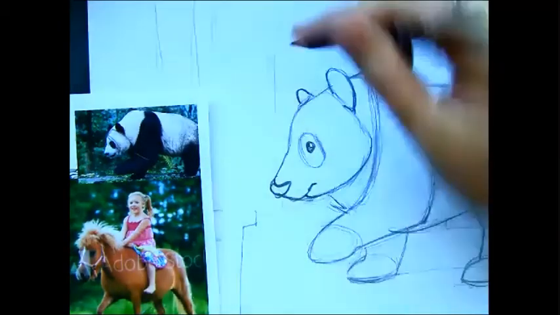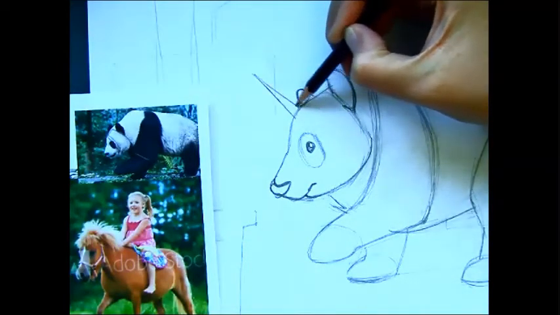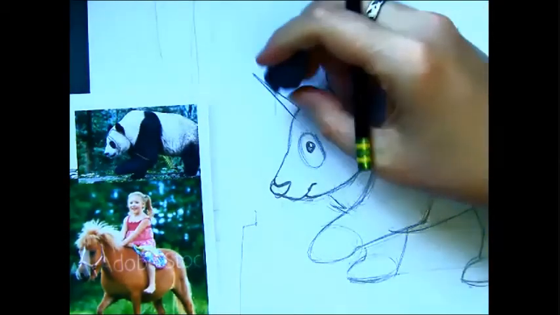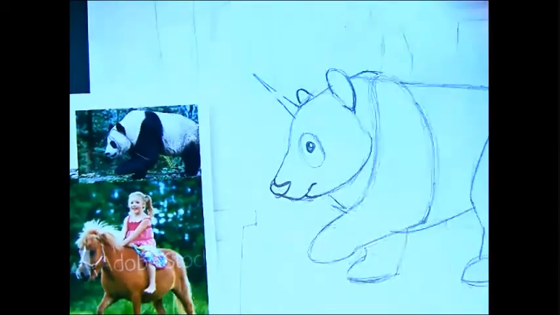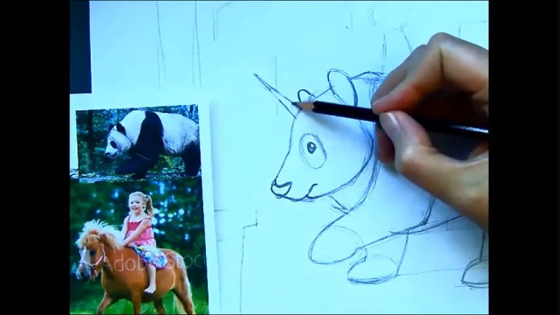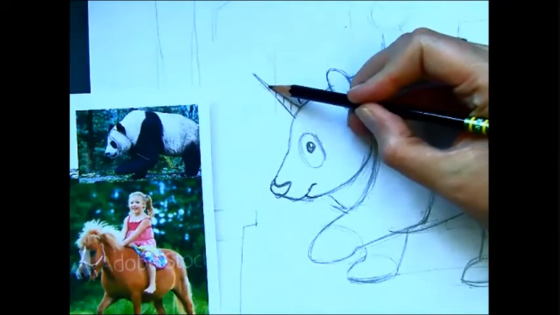And I wanted to make mine a unicorn panda, so I'm going to stick on a horn. And I'll divide up that horn diagonally, just like a candy cane with stripes.